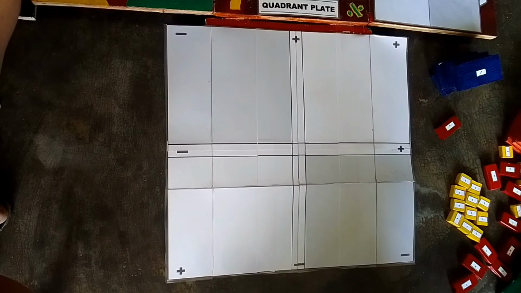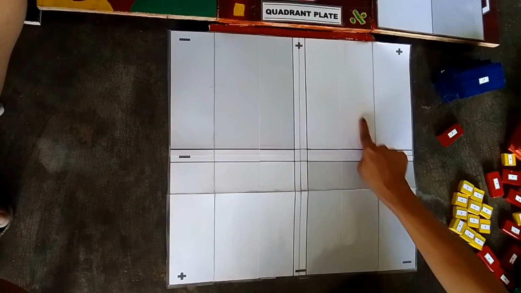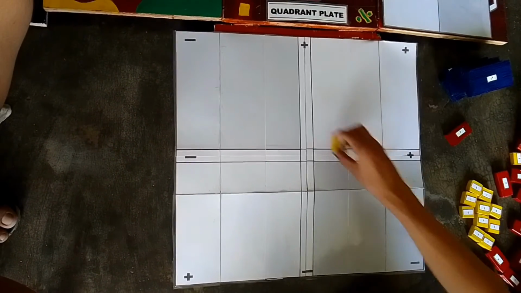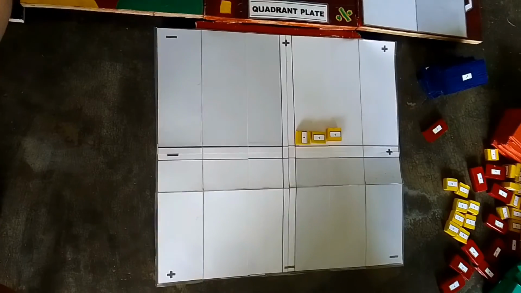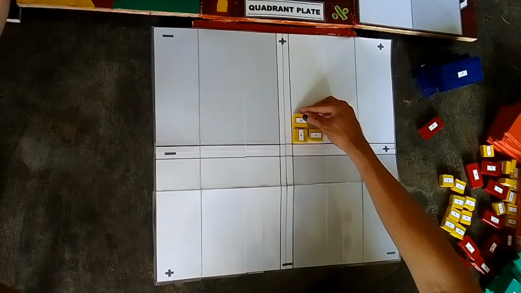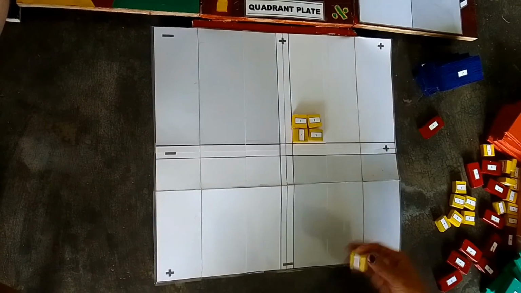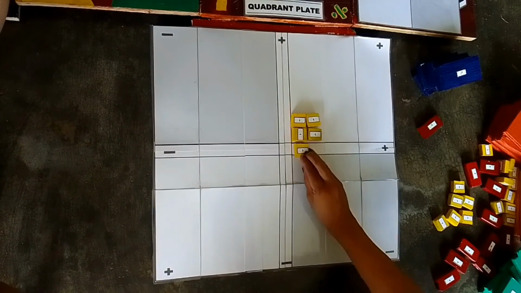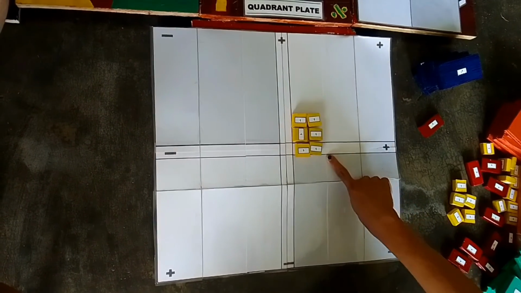Next, dividing positive integers. Dividing positive integers, we use the first quadrant. For example, 4 divided by 2. We place 4 tiles for positive 4 on the result part, since in multiplication it represents the product. And 2 tiles for positive 2 on either the x-axis or y-axis. In this part, we will be using the x-axis. So this is the 4 and this is the 2.